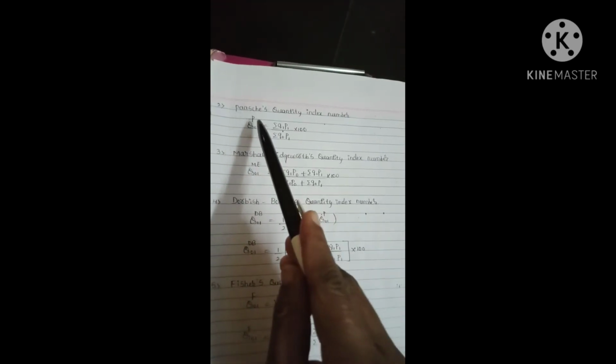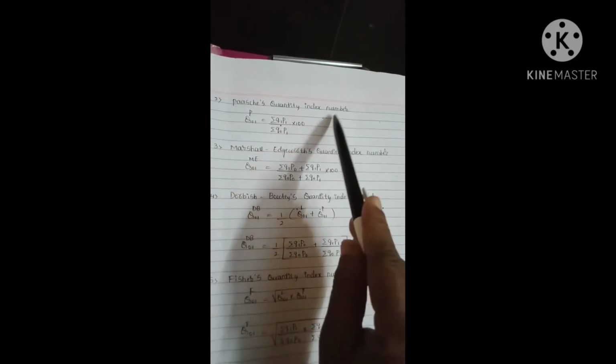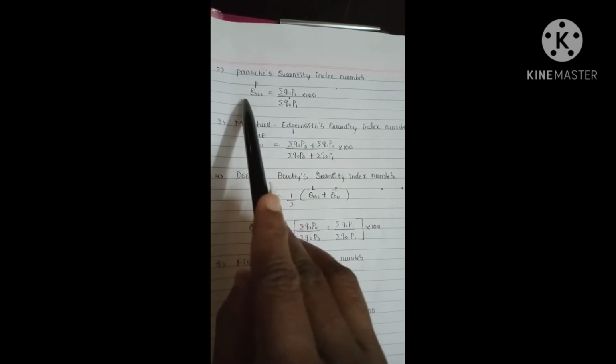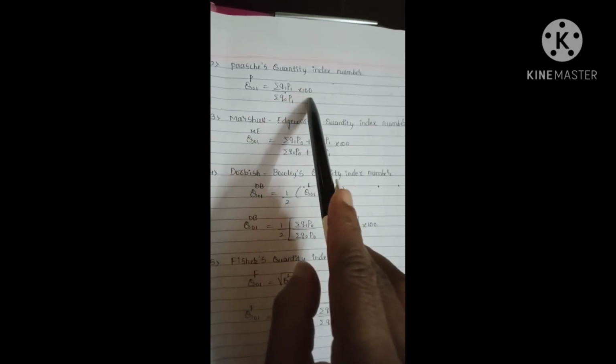Next, what is the second method here? The second method is Paasche's quantity index number. What is the formula for Paasche's quantity index number? Paasche's price index number is denoted as P01, but here the quantity is there. Paasche's quantity index number is denoted as Q01 of P equal to summation of Q1 P1 divided by summation of Q0 P1 into 100.